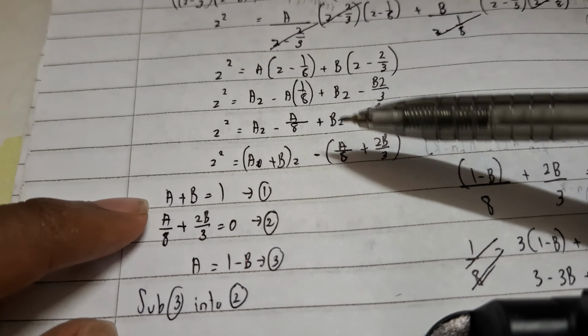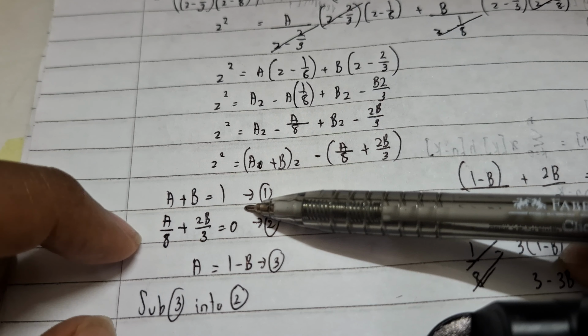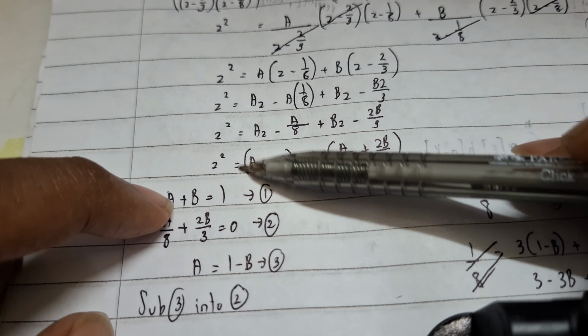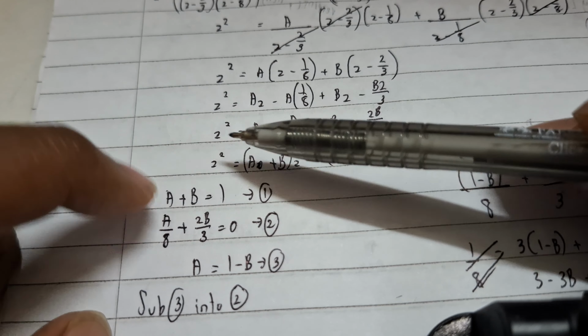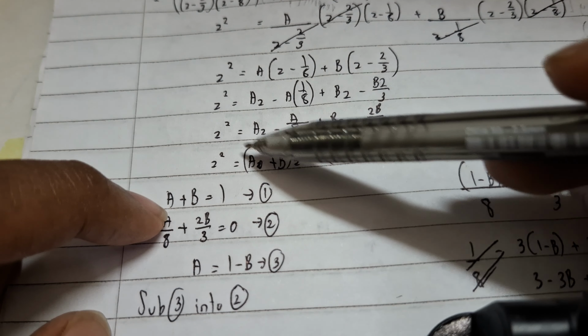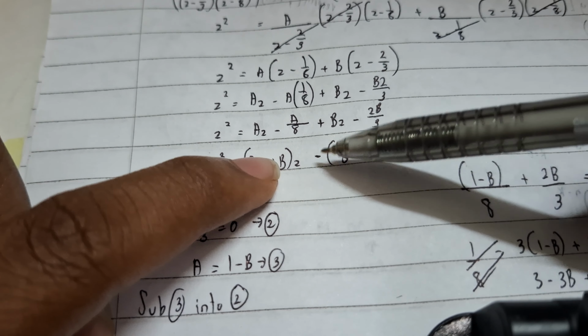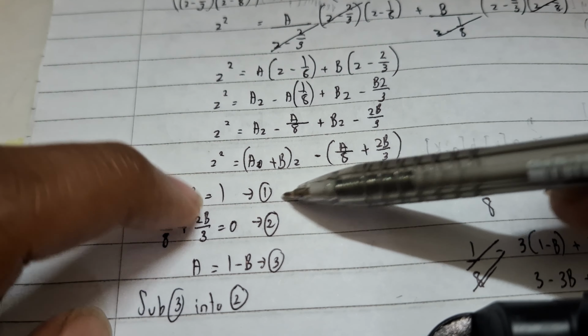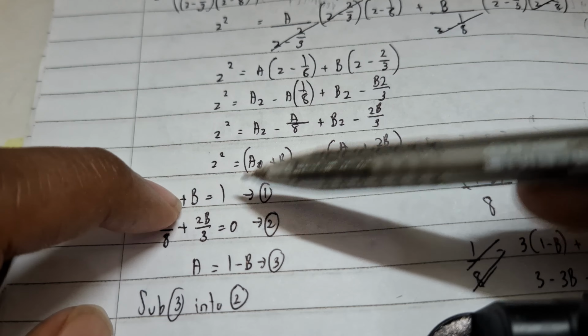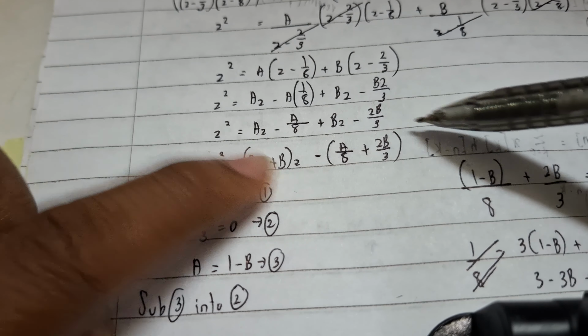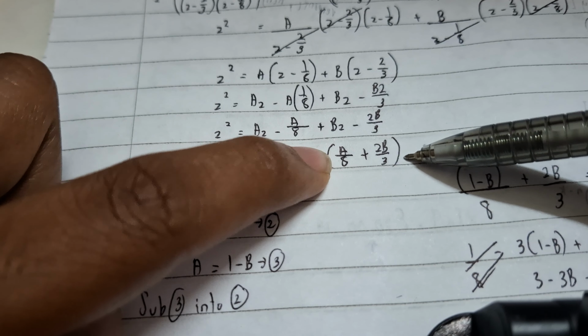For the z terms, A plus B equals 1. How do I get the value 1 here? Because of the coefficient of z over here. Since there are common terms, we use this for the z term, and this for the non-z term.